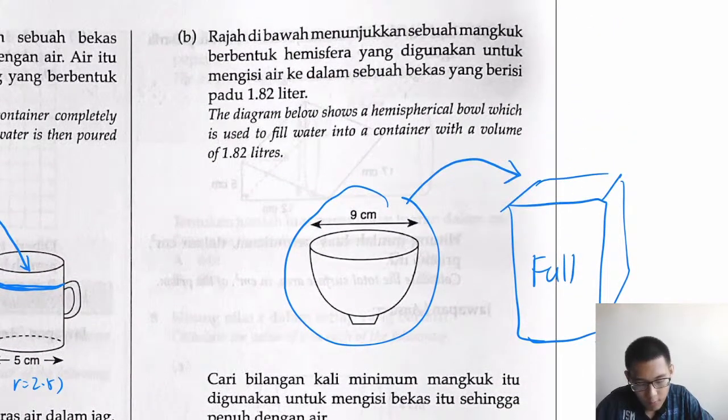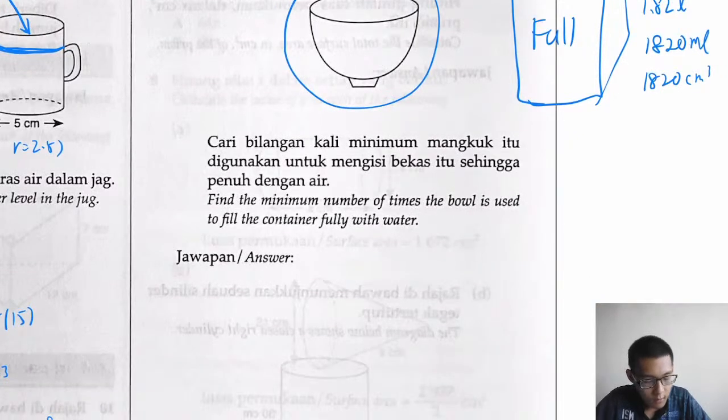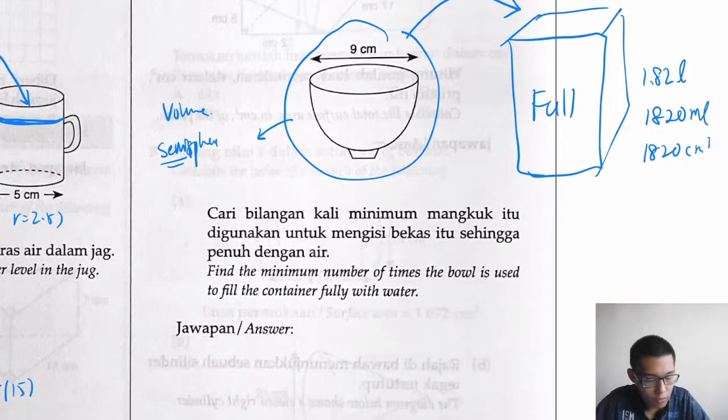We have 1.82 liter. That means we use 1820 milliliter, 1820 cm cube. Next, we try to find the volume for this. This one is a semi-sphere, that means later we need to divide it by 2.